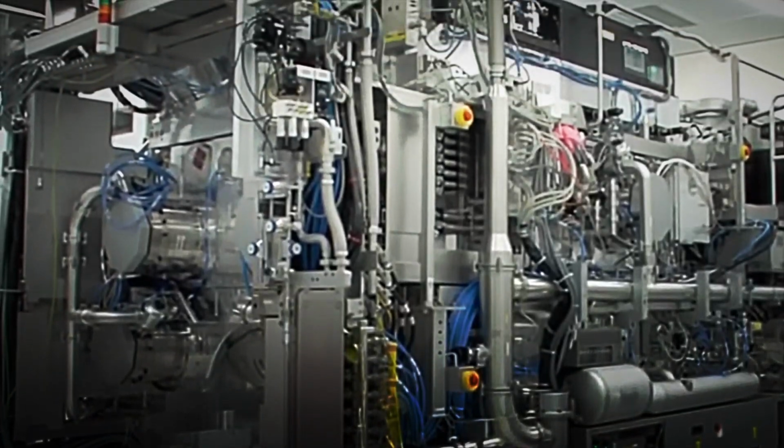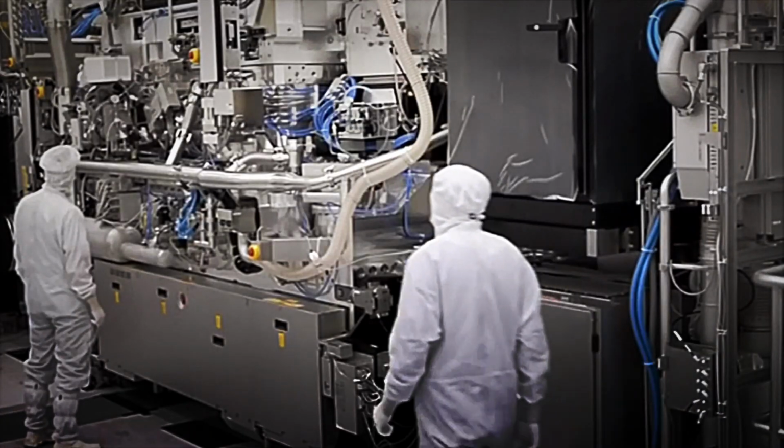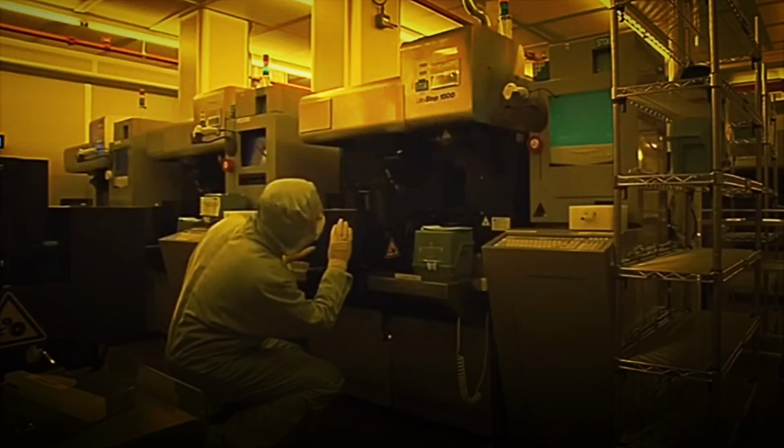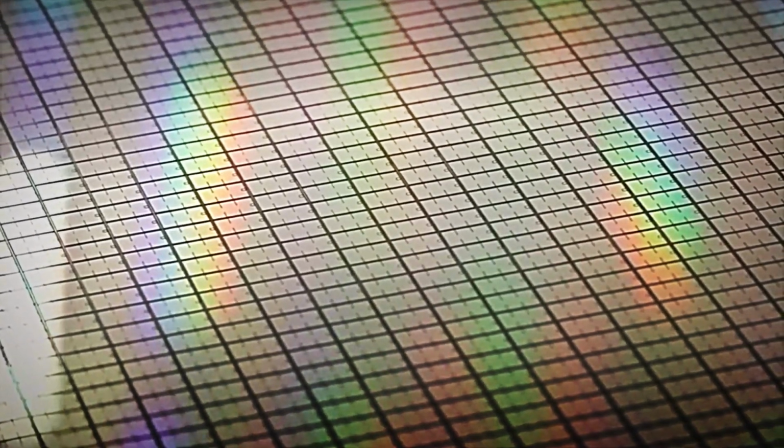A modern CPU can contain more than 20 layers of interconnections stacked on top of each other, forming a true vertical city of silicon and metal. From this point, the chip is no longer just a physical structure, it is a complete functional system.